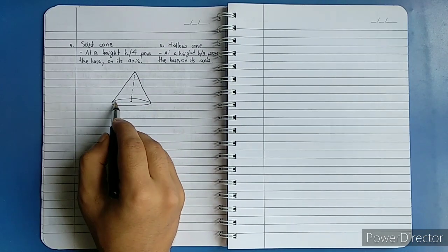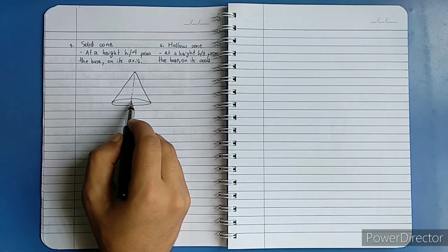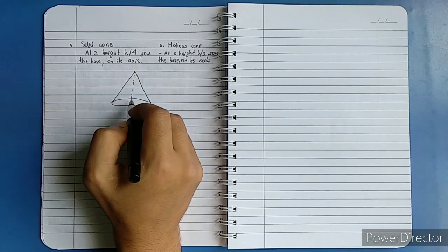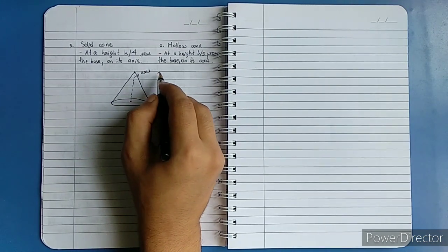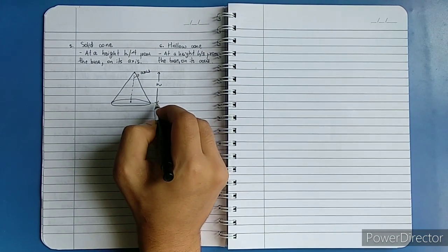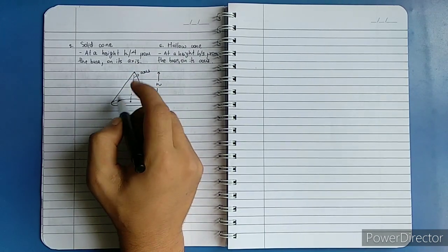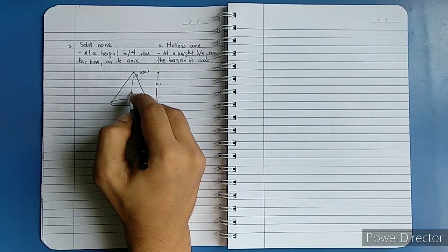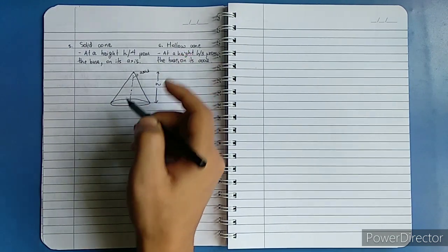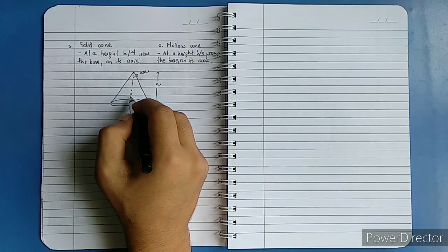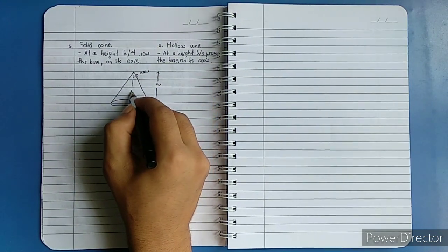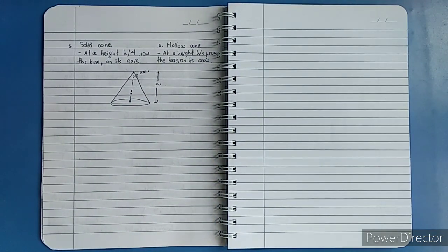And if we take the center of the circle that is present at the bottom, and if we take this top point and join them, this is called the axis of the cone, and this is the height of the cone. So we are taking h/4 from the base in case of a solid cone and h/3 from the base of a hollow cone. So this will be the point for h/4, because h/4 is less than h/3, and h/3 will be somewhere over here. So these are the centers of gravity of a solid or a hollow cone.